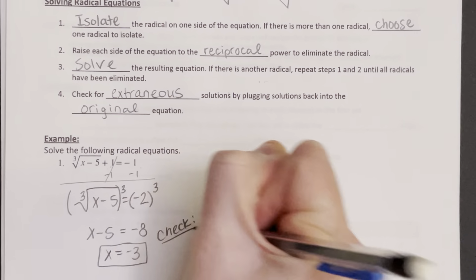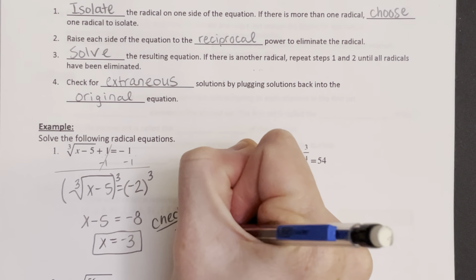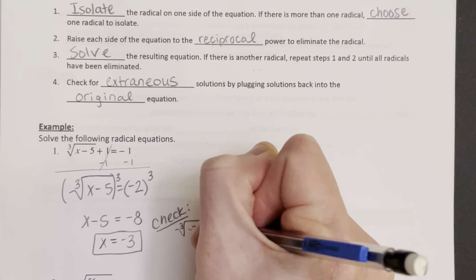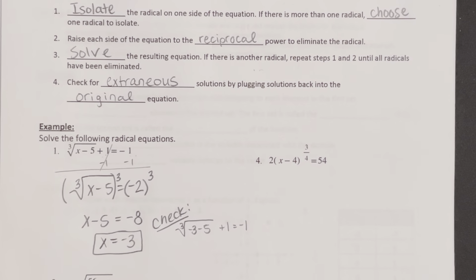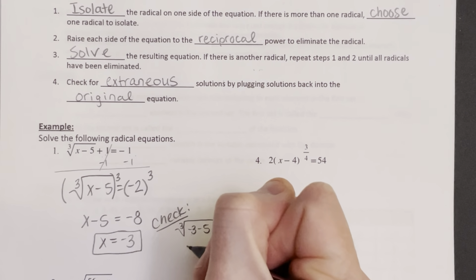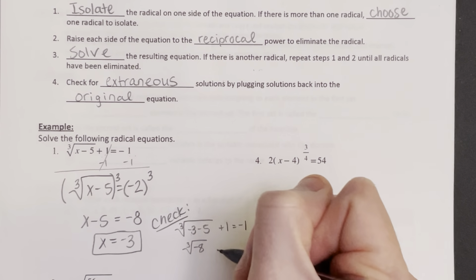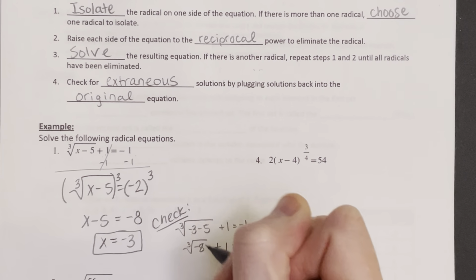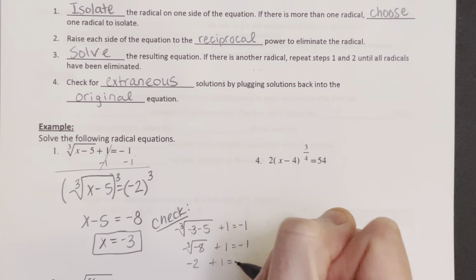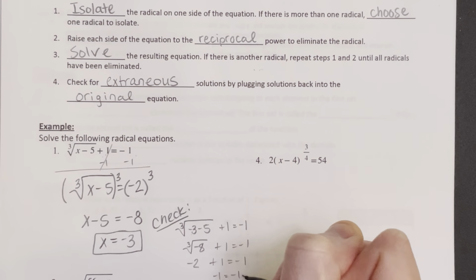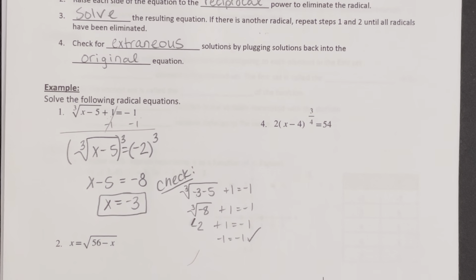And you can check this by hand or with your calculator. So I have the cube root of -3 minus 5 plus 1. And we're seeing, does that equal -1? Well, -3 minus 5 is -8. So we're taking the cube root of -8, adding 1 to it. The cube root of -8 is -2. -2 plus 1 is -1. And -1 is -1. So that answer does check out.